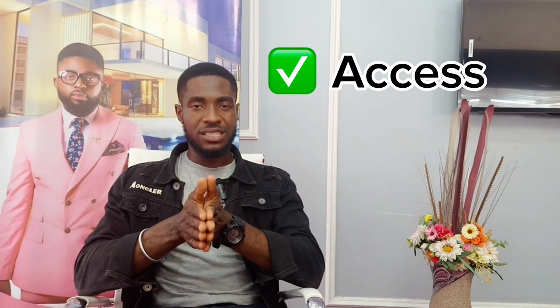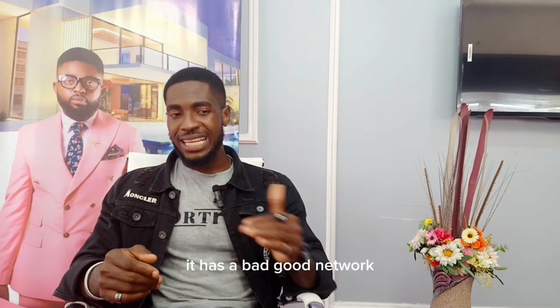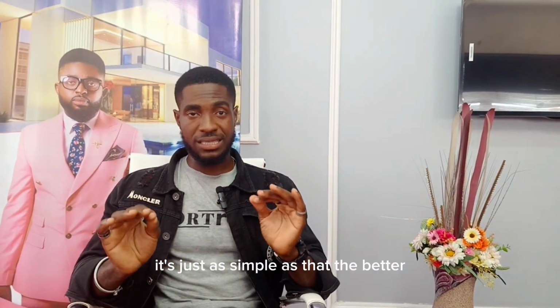Now, how accessible is the road to your land? The road to the land, is it bad or is it hard? Basically, a land that has a very good road network towards it has a high chance of being more expensive than one that has a bad road network. It's just as simple as that. The better the road network to a particular property, obviously means that the land's value is going to be higher than that one that has a low or a bad road network.